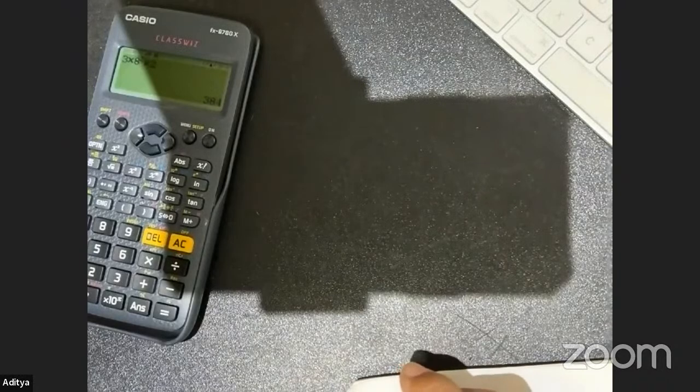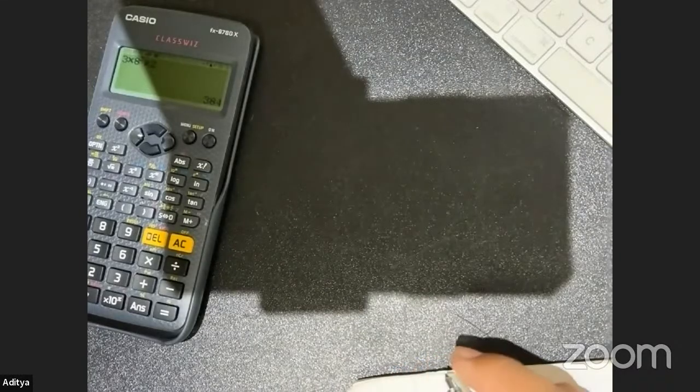Are you writing or are you stuck? Writing. Okay. I'm going to erase my working so it'll make it easier to do.